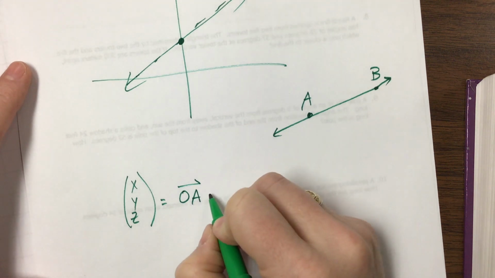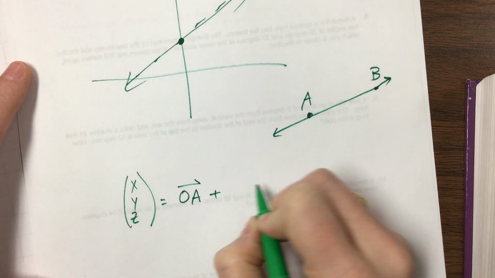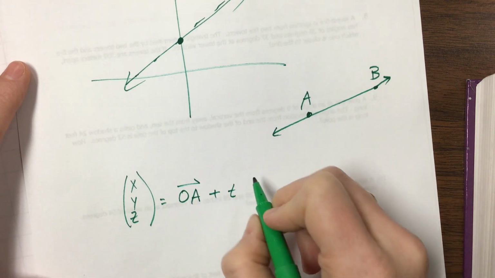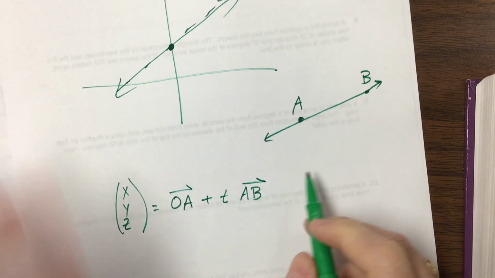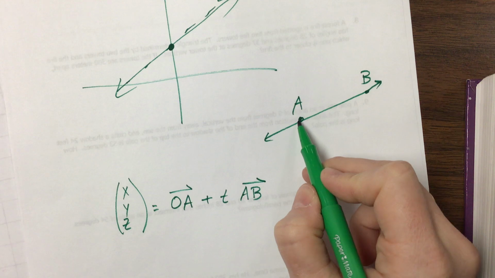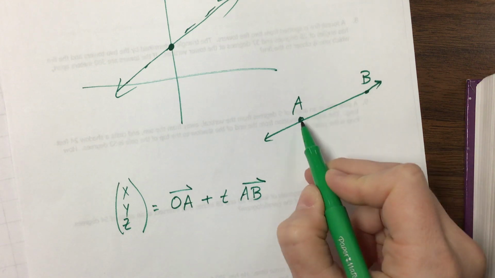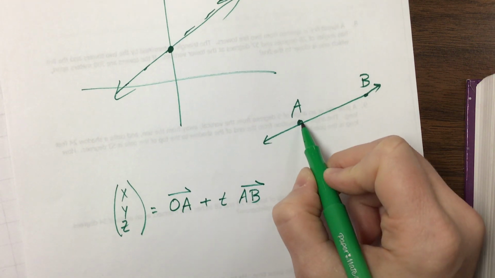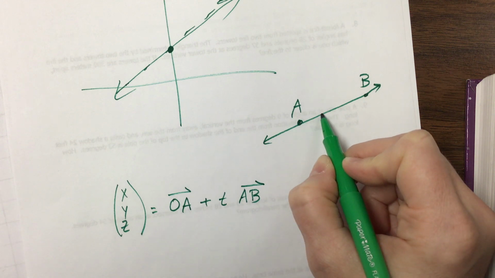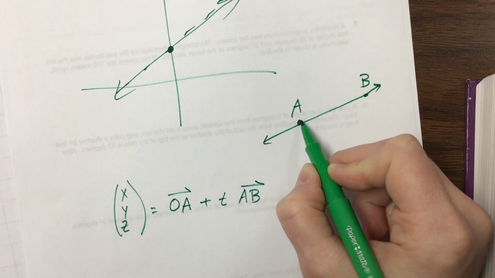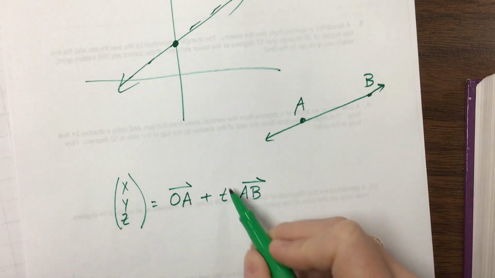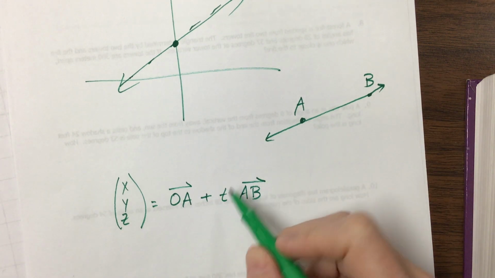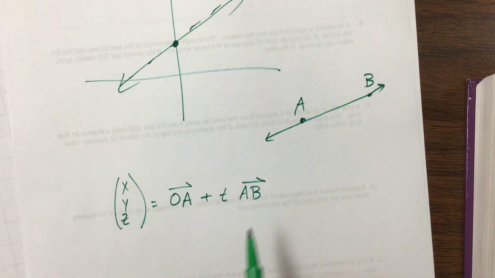That gets me to my line, and then I multiply a scalar times this vector AB. If I have vector AB starting at A, getting to B, and I multiply it by a scalar, that enables me to go just part of the way, or 1,000 times the way. If I can change this value, then I can travel up and down that entire line.